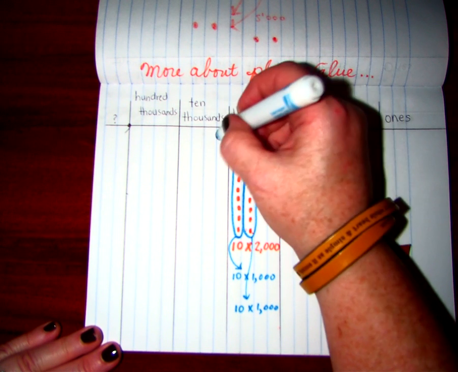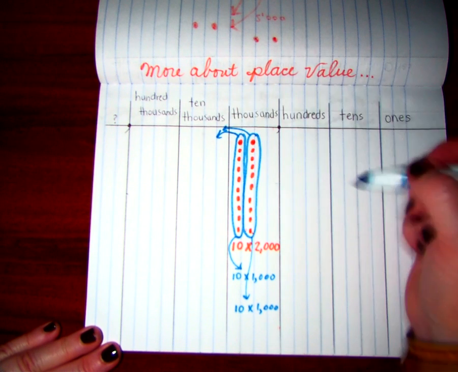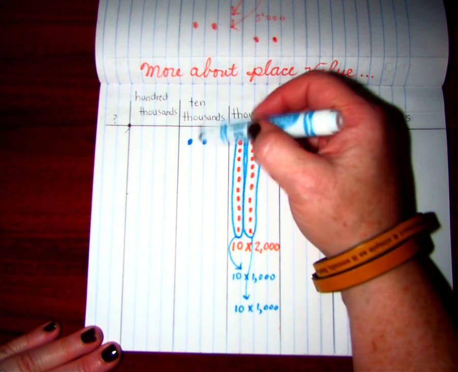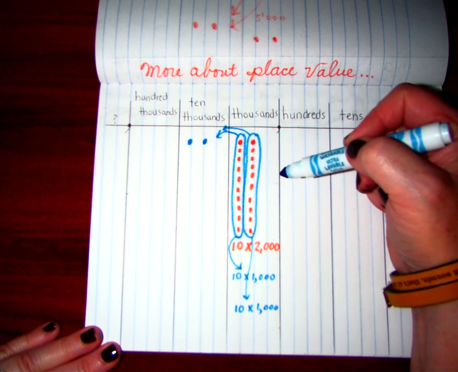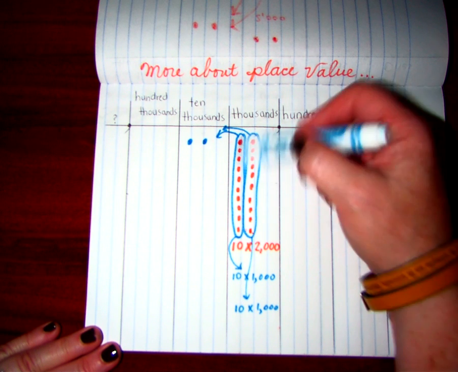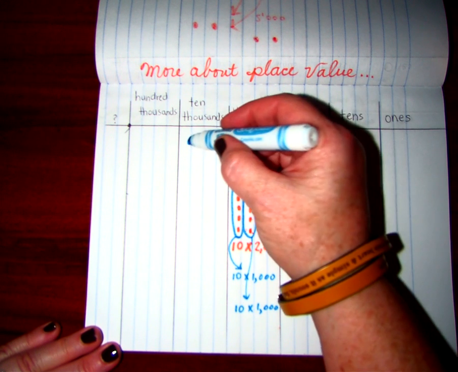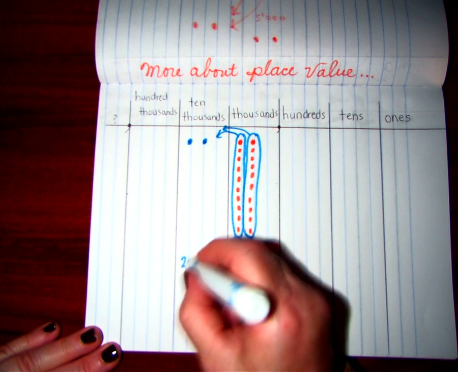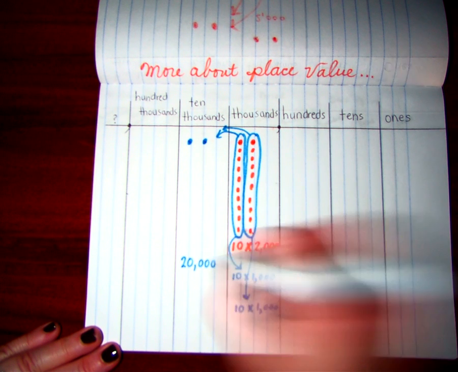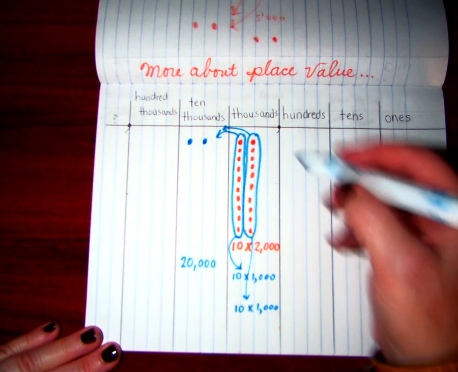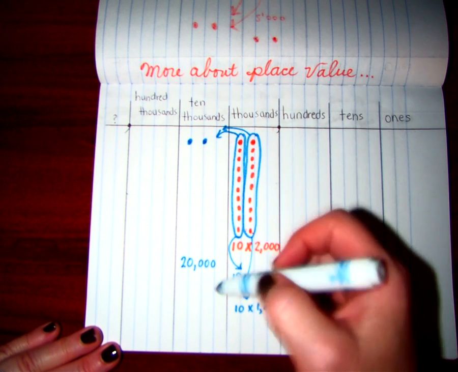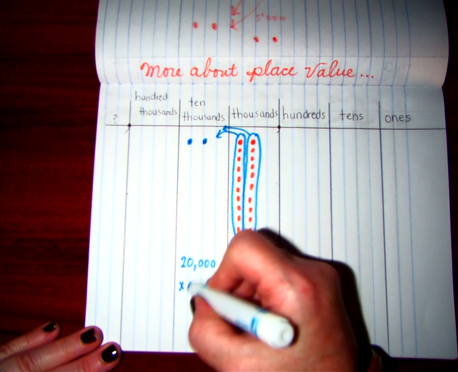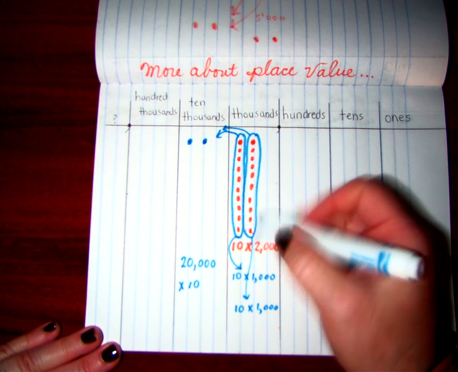So what happens when we send these bundles over to the 10,000s? We have 2 10,000s, which is the same as what we have here. But of course, this is 10,000 and this is 10,000, and the value is 20,000. And if I asked you to multiply this 20,000 times 10, we would do the same thing.